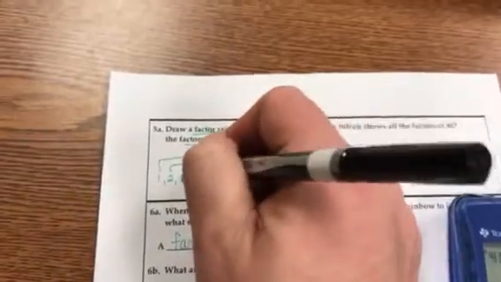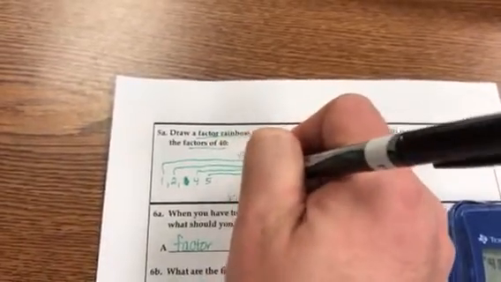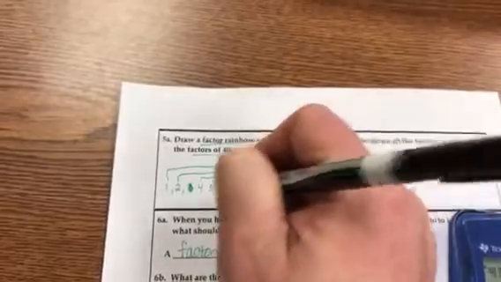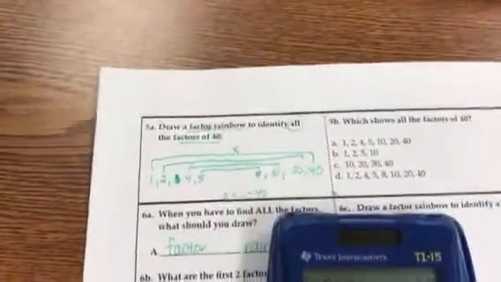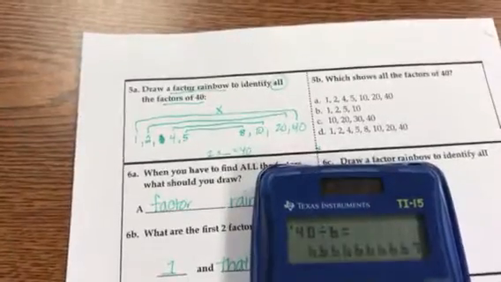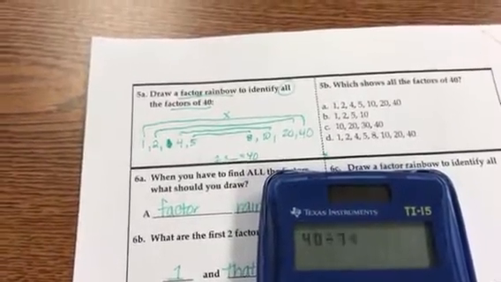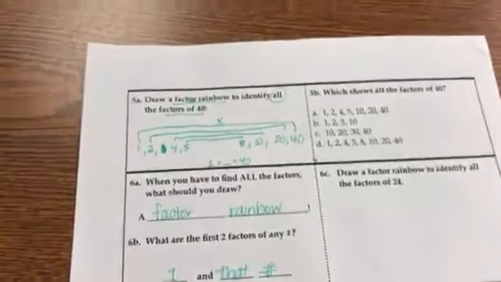So we know 5 will work. 5 times 8 is 40. We're getting even closer to the middle. All we have is 6 and 7 to test. So 40 divided by 6, nope. 40 divided by 7, nope. So we are done because my next one to test is 8 and I already have it.